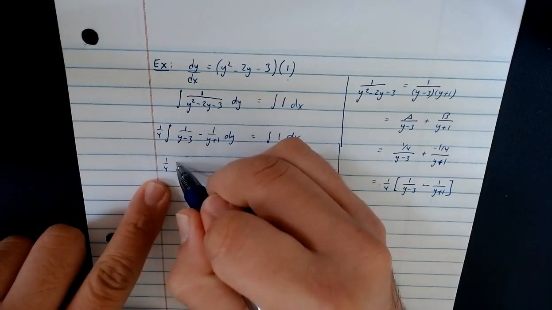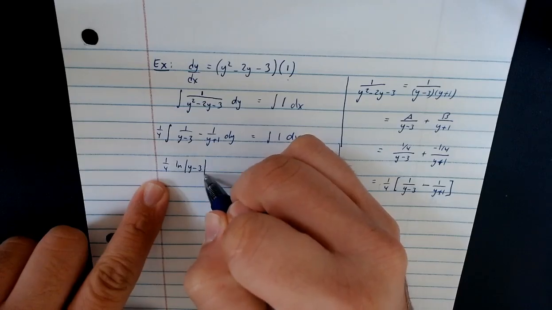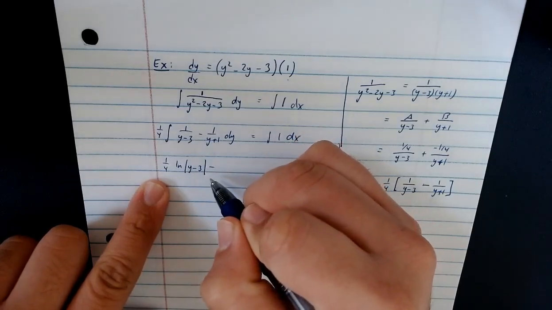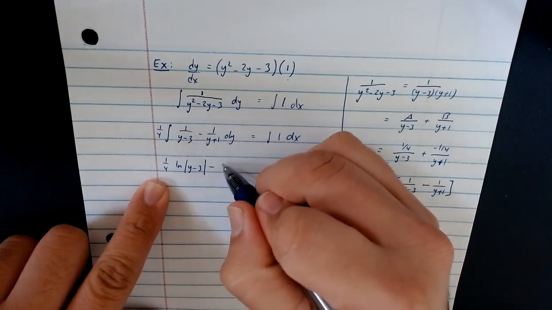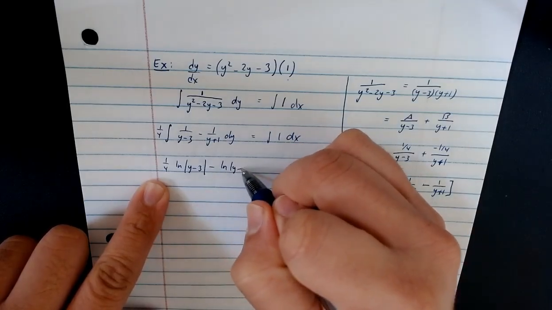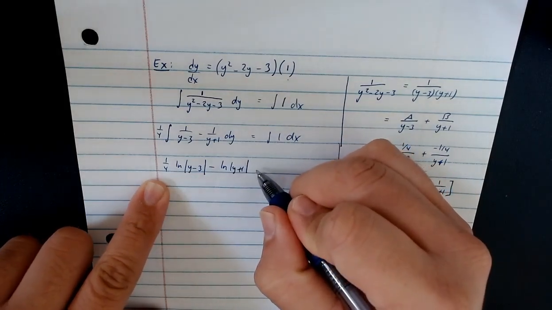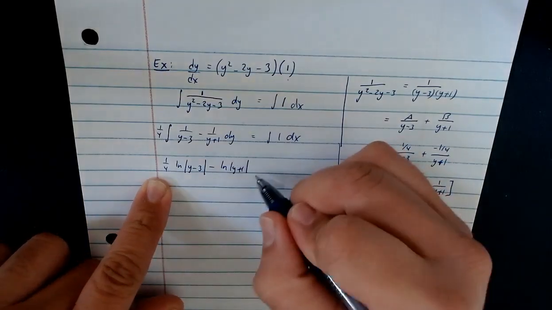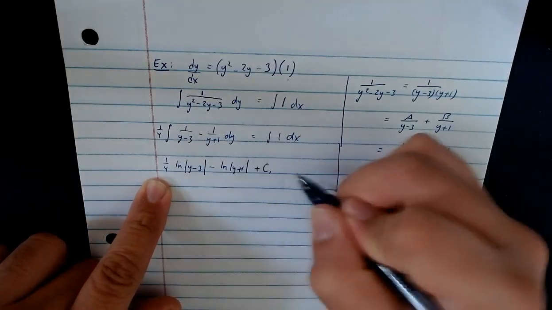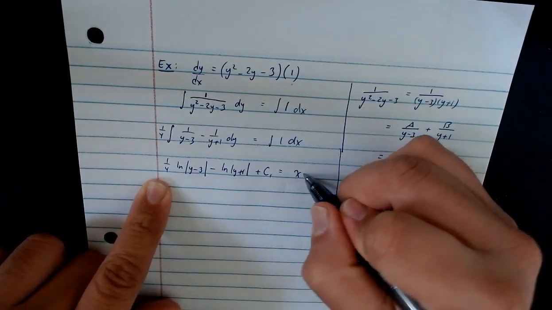The integral of this one is going to be the natural log of the absolute value of y minus 3 minus the natural log of the absolute value of y plus 1, plus a constant of integration, plus some c, is equal to the integral of 1 dx, which is just 1x plus a constant of integration.